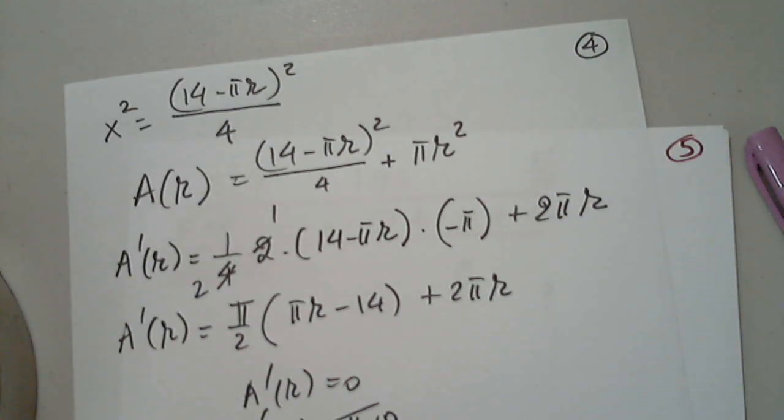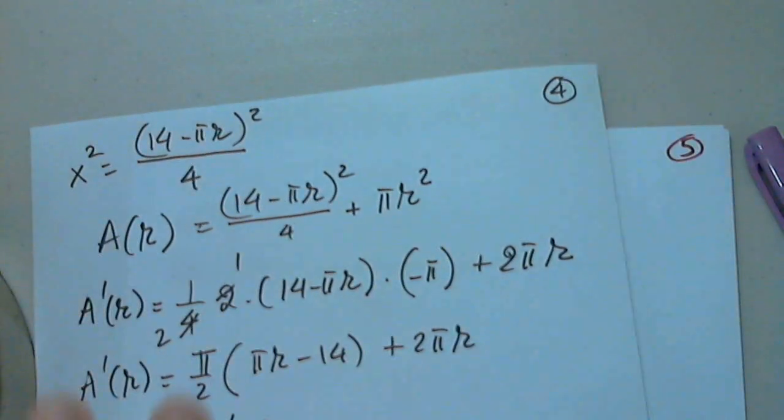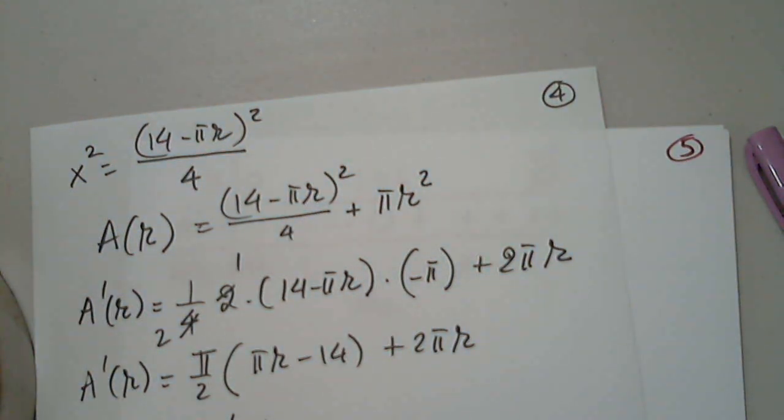Now I'm going to share my screen, because it's a little bit more work, not just a simple number. So what was I having here? Yes, I had y equals (14 minus pi x) squared divided by 4, plus pi x squared. That was our function. And what I want to plug in here is 28 divided by 2 pi. I'll explain in a minute what I'm doing.